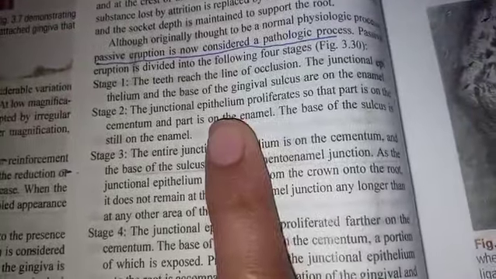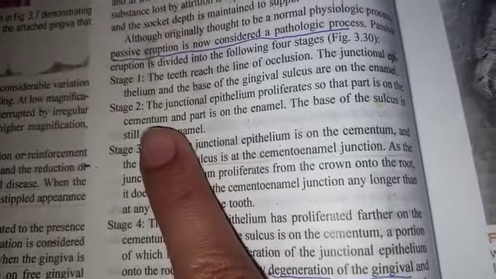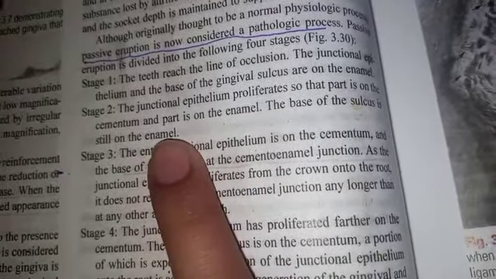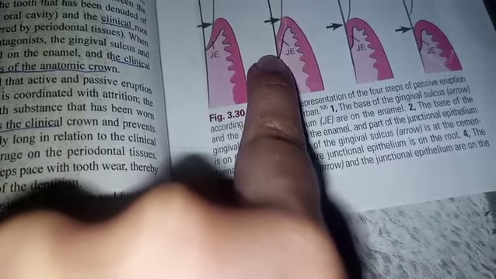In stage 2, what happened? The junctional epithelium proliferates, so part of it is on the cementum. So the junctional epithelium now comes onto the cementum, and part is still on the enamel, but the sulcus is still on the enamel. You can see here that the junctional epithelium has come onto the cementum also, some part remains on the enamel, and the sulcus is still present on the enamel.